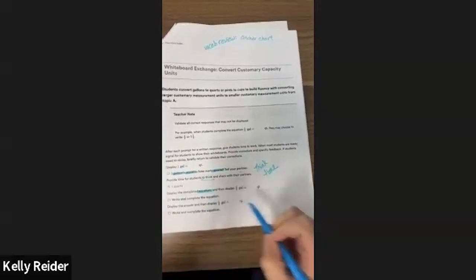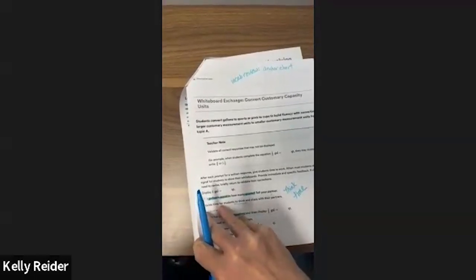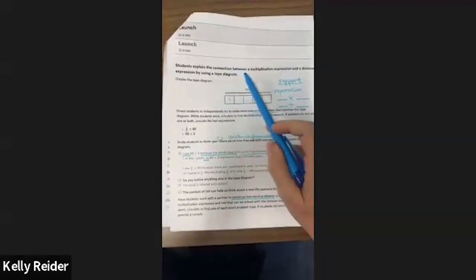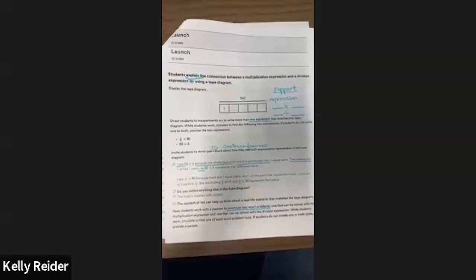I want to make sure the equation is on my anchor chart so they know what that final product is supposed to look like. Write and complete the equation. So this is all your modeling there. Just make sure that vocabulary has some visual support to it, and I'm hoping this isn't the first time they've seen those words, because I'm guessing this is a little ways into the standard, so we're not starting from scratch. Students explain the connection between a multiplication expression and a division expression. Students are explaining. We need to have some language here to explain.